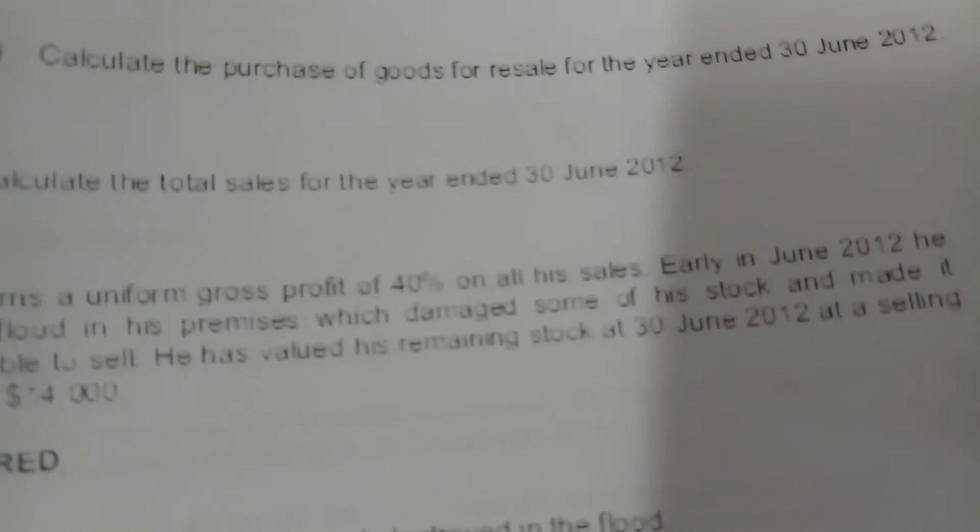He has valued its remaining stock at 30th June 2012 at the selling price of 14,000. So we cannot record the stock at the selling price, never.